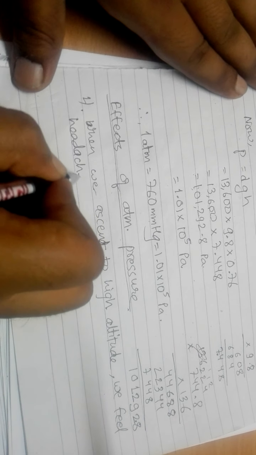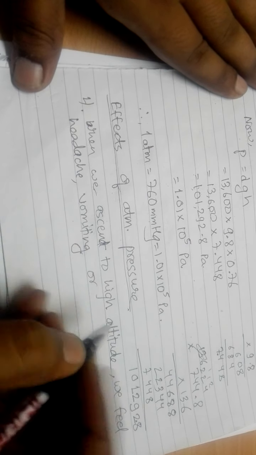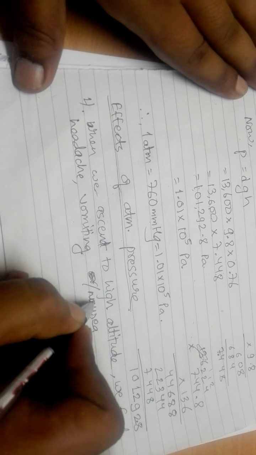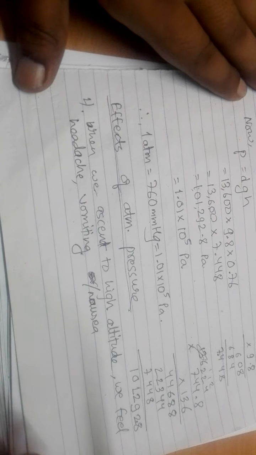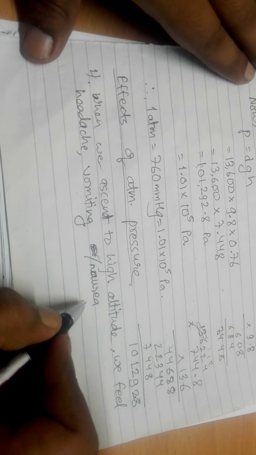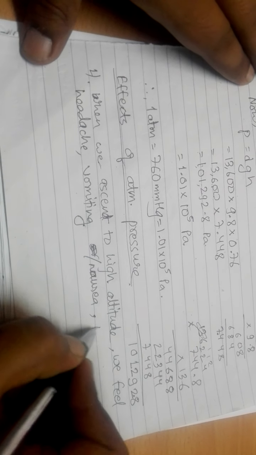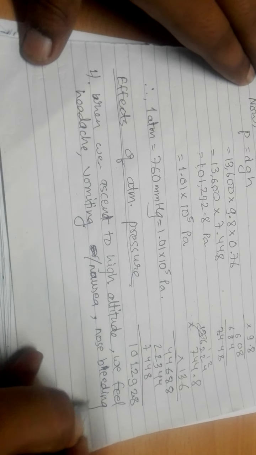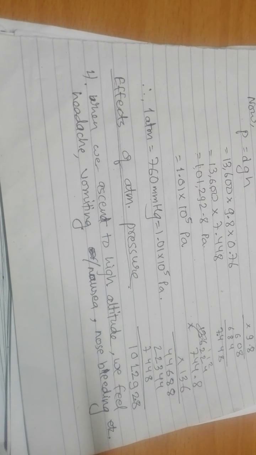headache, vomiting or nausea. Nausea is a feeling like vomiting. You feel like you want to vomit, but actually there is no vomiting. Vomiting, nausea, and then nose bleeding, etc. This is a common effect due to atmospheric pressure.